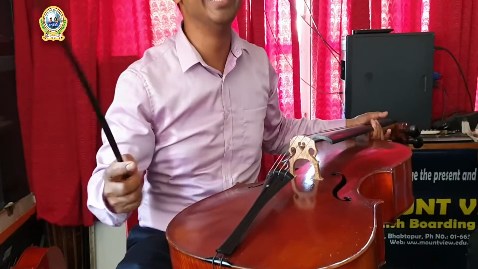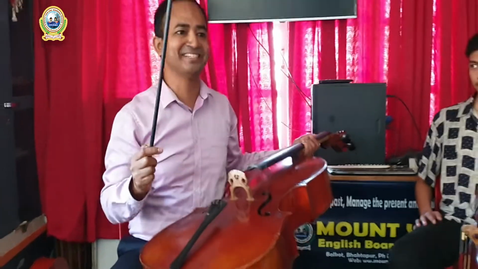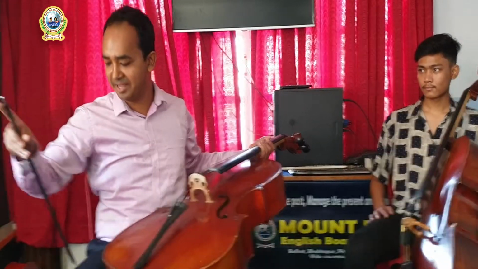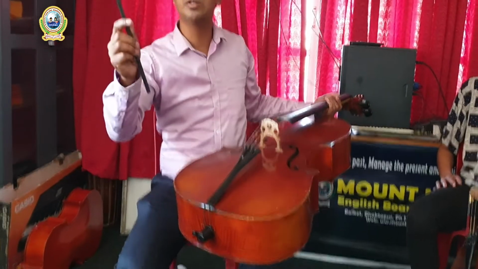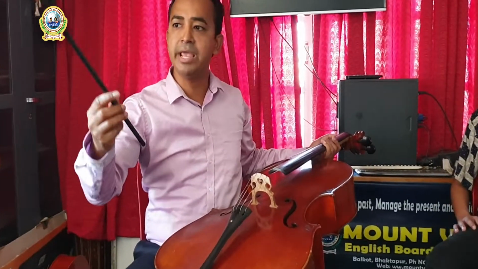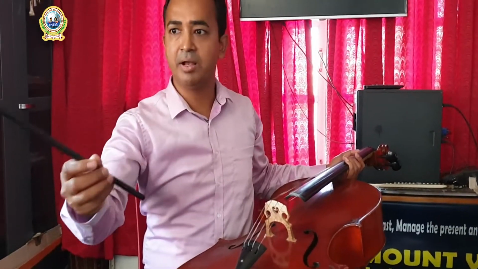Cellos are actually dangerous because we are always carrying a weapon in our hand. So sometimes when we are not happy, no, don't do that. I'm just saying because my teacher always used to say that. We are always carrying a weapon here, and it's very sharp, by the way, this part here. So be very careful. This is the end pin, and we adjust it bigger or smaller according to our size.